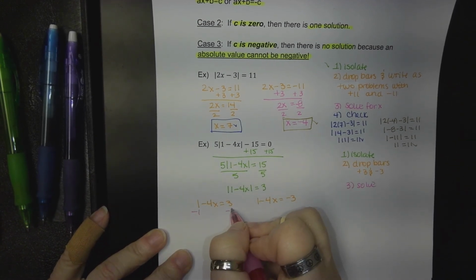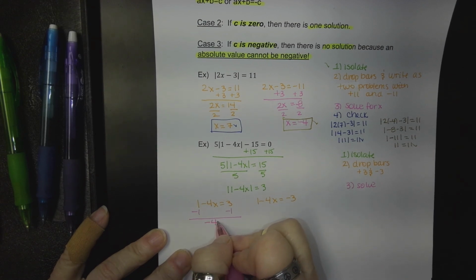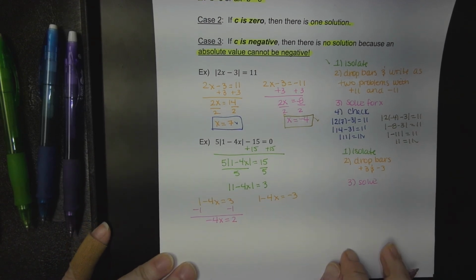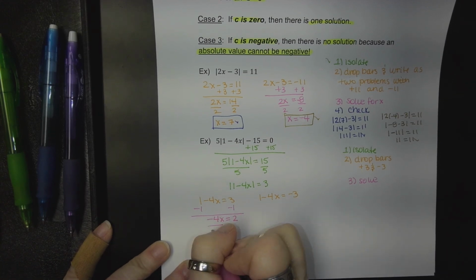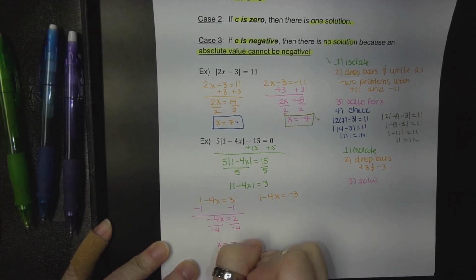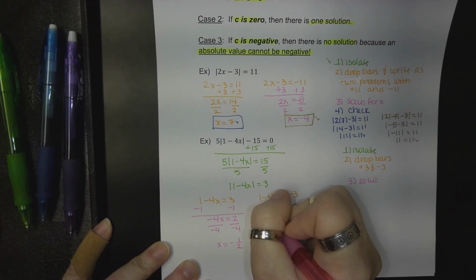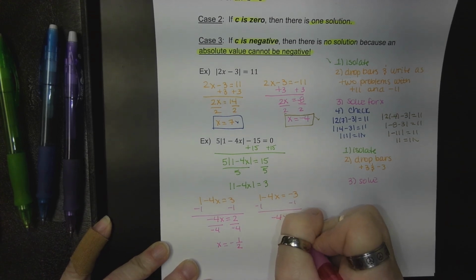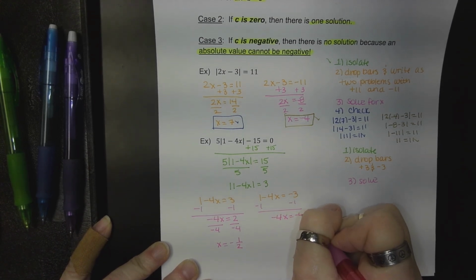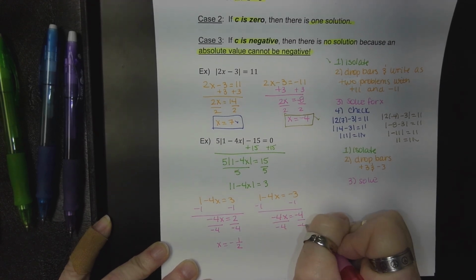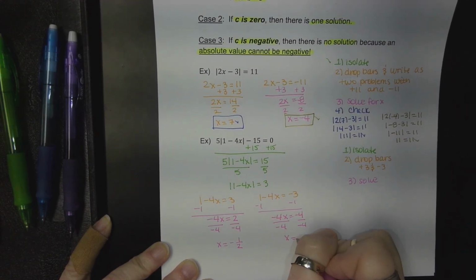So we're going to subtract 1, divide by negative 4. Half. Subtract 1. Divide by negative 4. So x equals negative 1 half, and x equals 1.